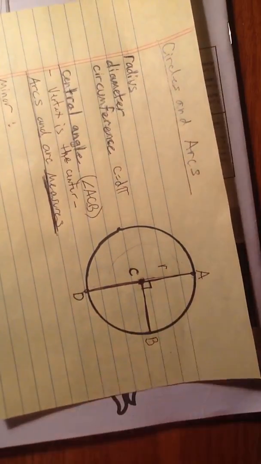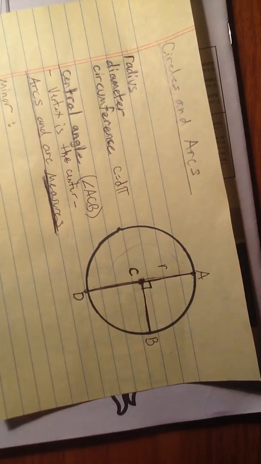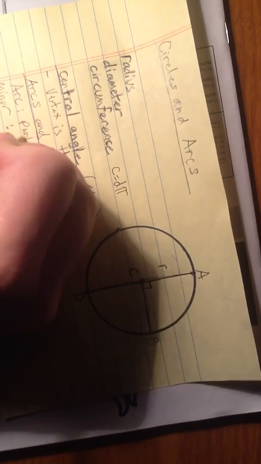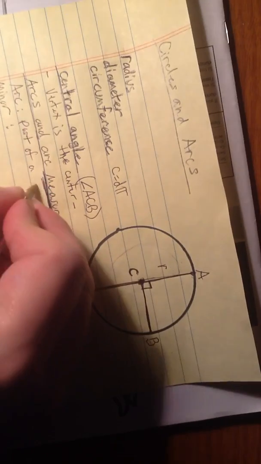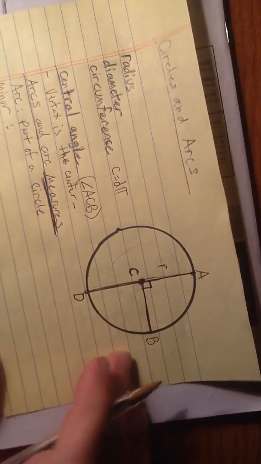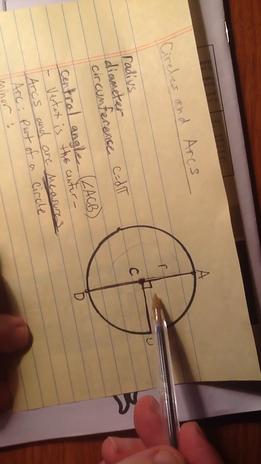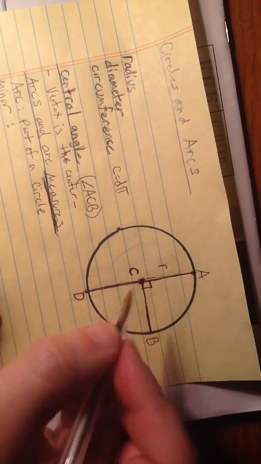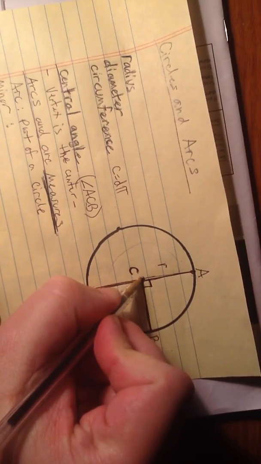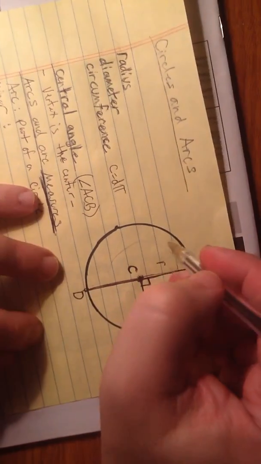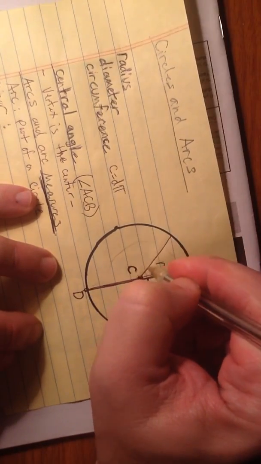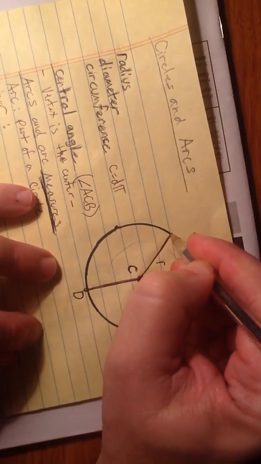So first of all, let me write down the definition. An arc is just part of a circle. Now, let's go ahead and draw one more radius here. We'll draw it right here. Oh, I messed up the letter. So we'll draw an arc right here.